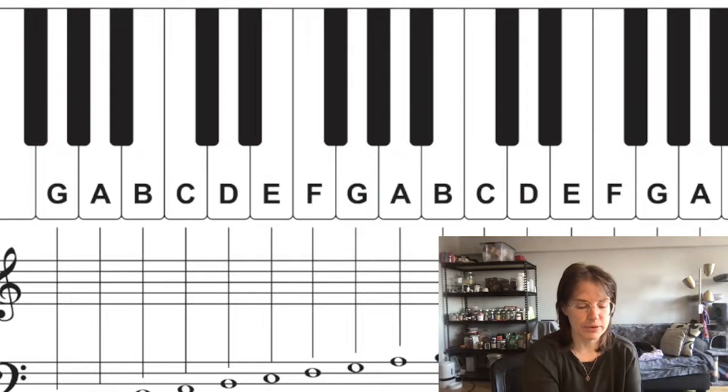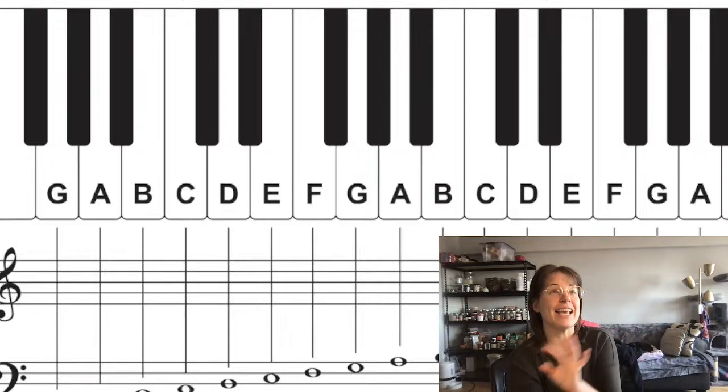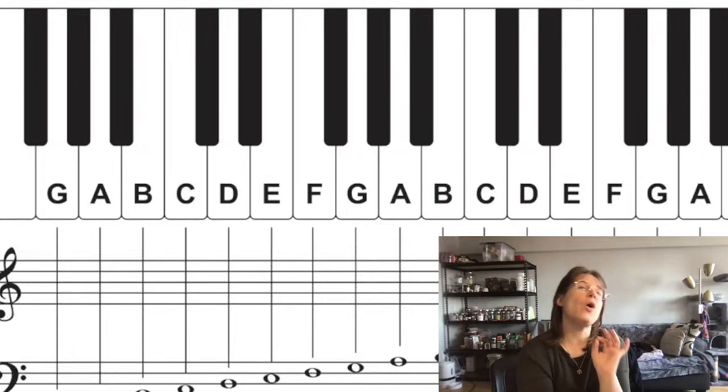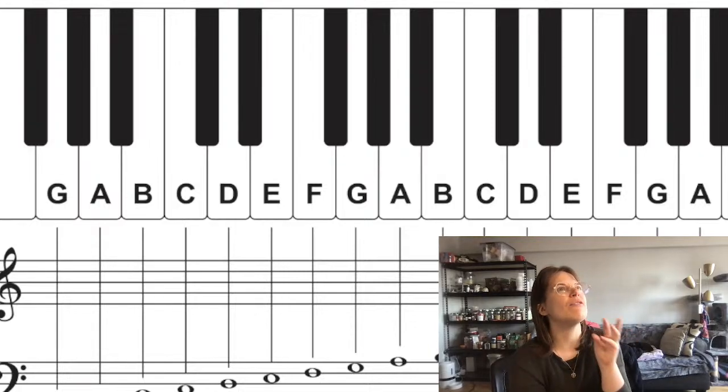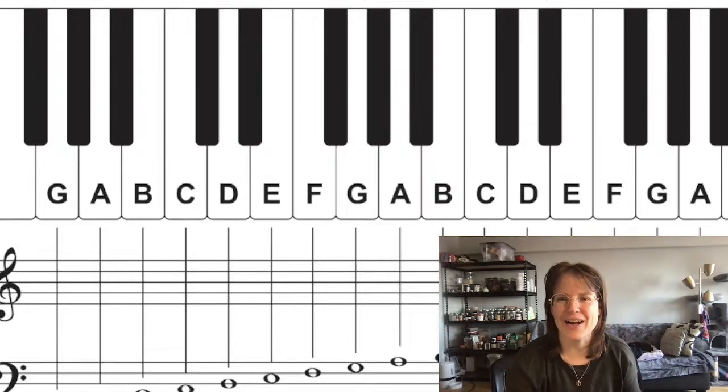So for example, the same scale, right now we're in the key of G, right? We have do, this could also be called 1, okay? And the first scale degree is always the name of the key. We're in the key of G, the first scale degree is G. If we were in the key of F, what would the first scale degree be? Go ahead and drop your answer in the comments, please.